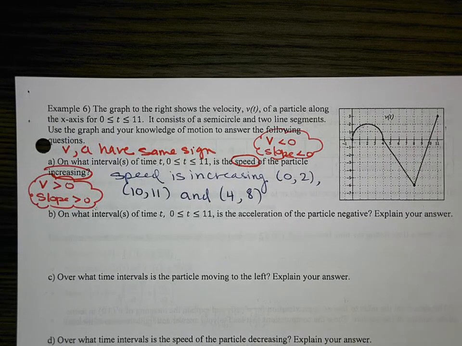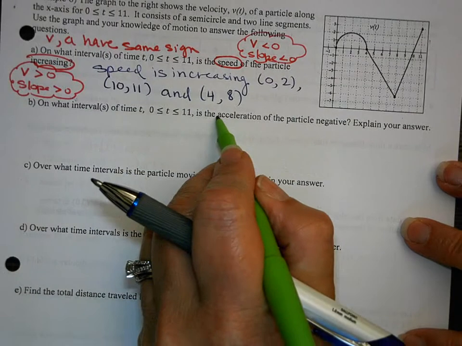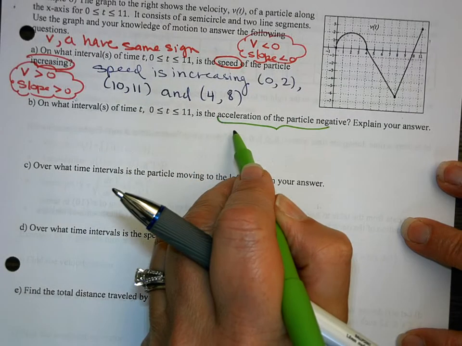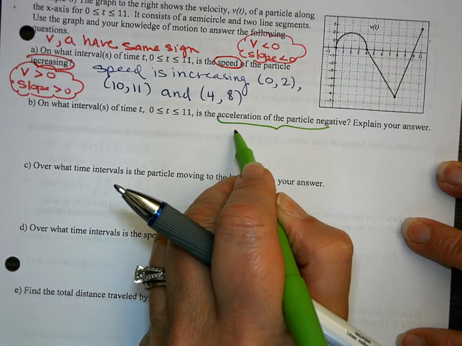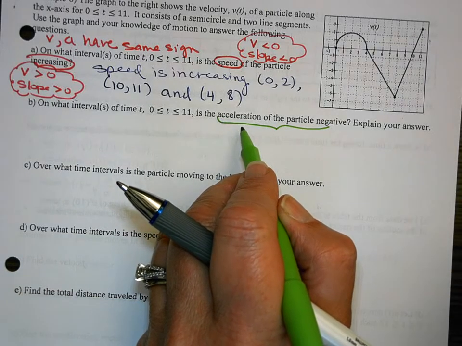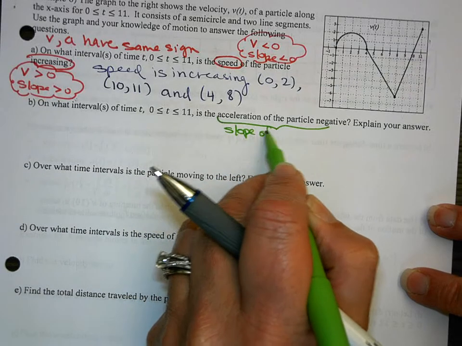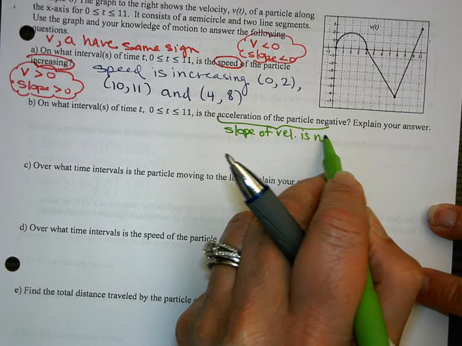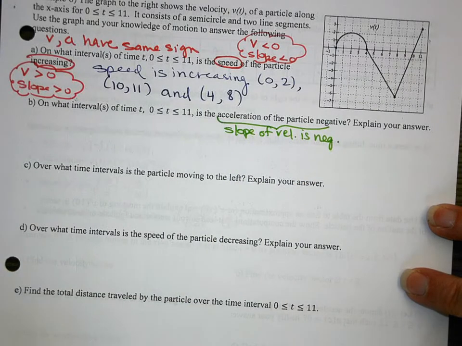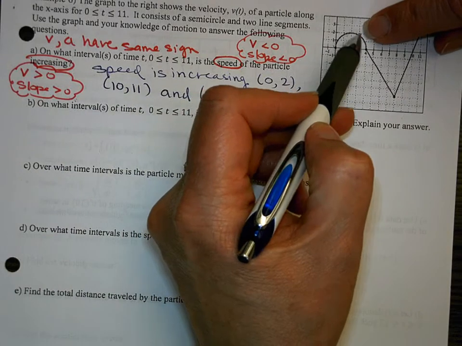Okay, all right, and then for part B, we're looking for where the acceleration of the particle is negative. So acceleration of the particle negative would be when velocity is decreasing, right? Since the derivative of velocity is acceleration, then we're looking at the slope of velocity, right? So that would be where the slope of velocity is negative, right? That's specifically what we're looking for. So the slope of velocity would be negative, so that would be this whole section right here, right?